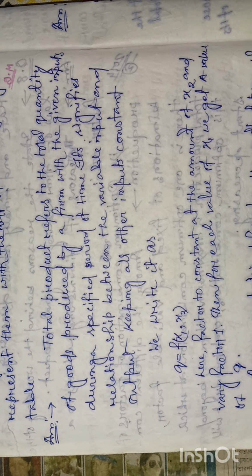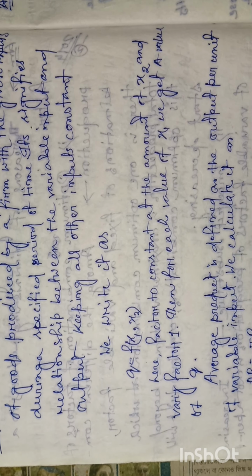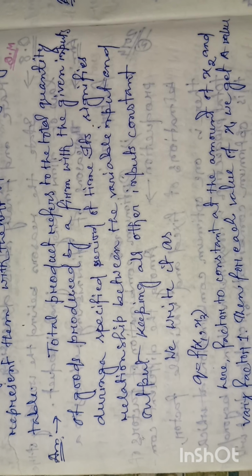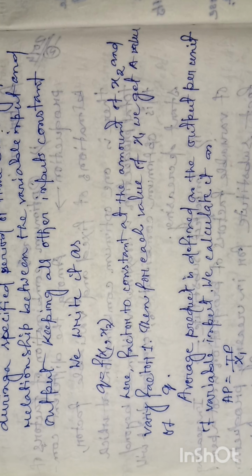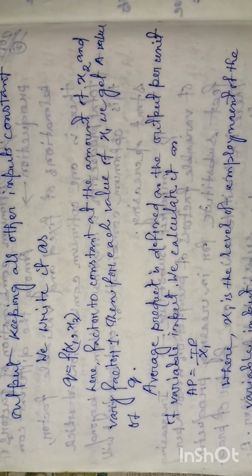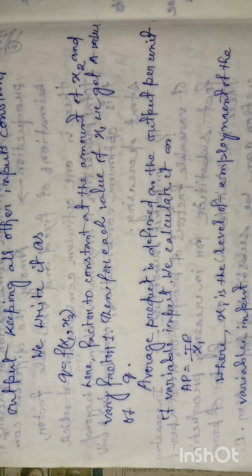We write it as Q equal to F(x1, x2). Here, factor 2 is constant at the amount of x2 and we vary factor 1. Then for each value of x1 we get a value of Q.